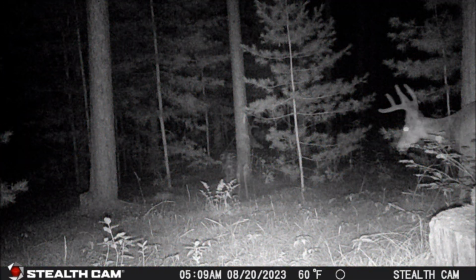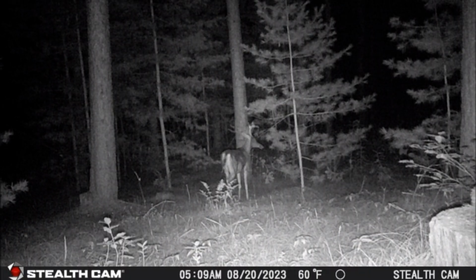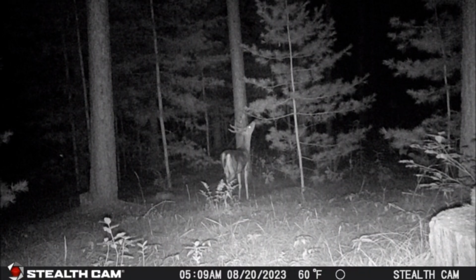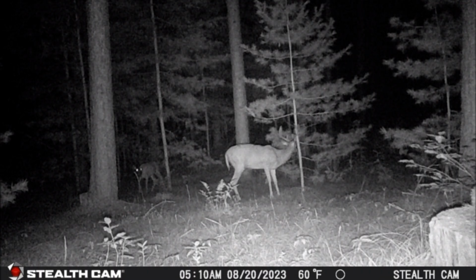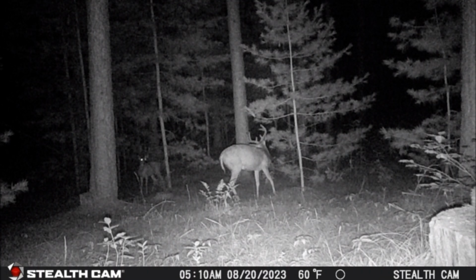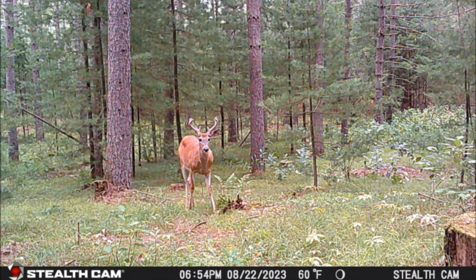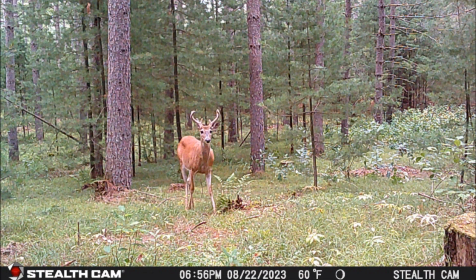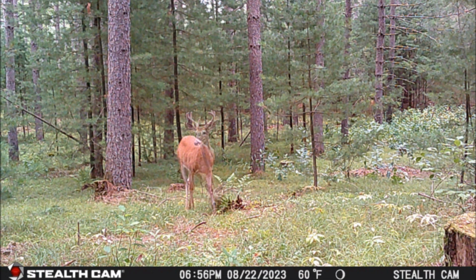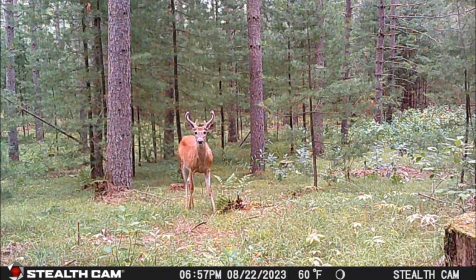Then, on August 20th, it was back to nocturnal activity, as this 8-point came in to check out the licking branch at the mock scrape. On August 22nd, it's back to a daylight appearance, as this 8-point buck is on constant alert while feeding on some undergrowth.